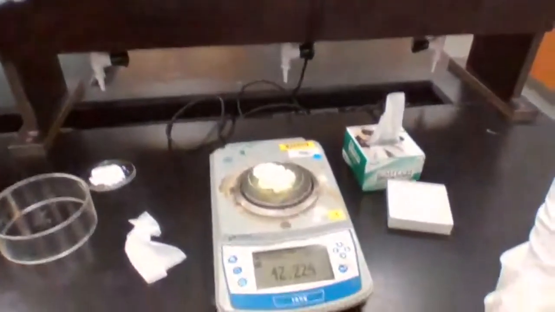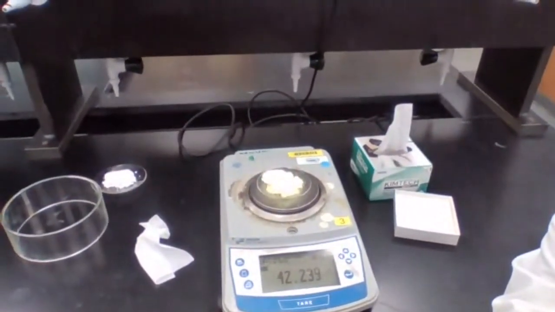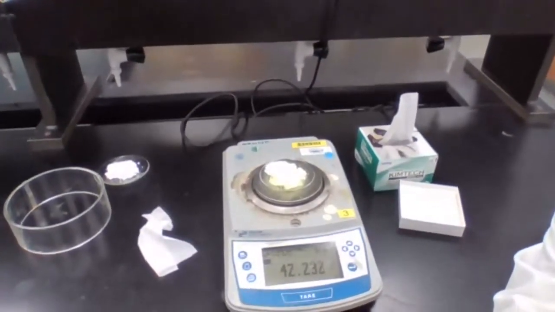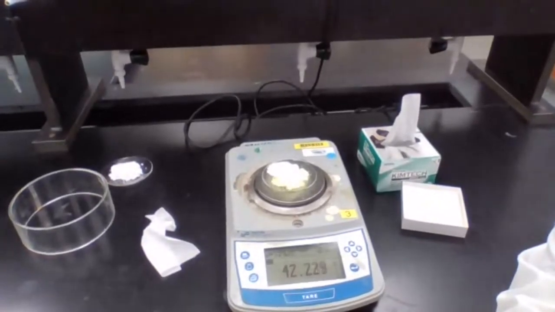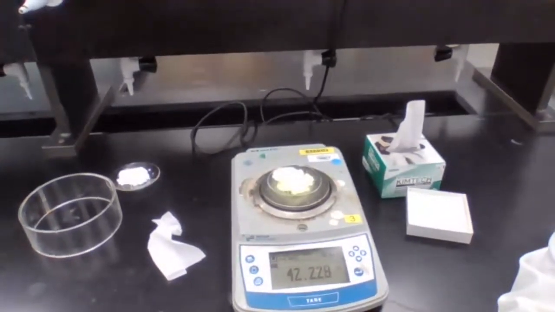So if you didn't get the screenshot of the setting, one more try. The number keeps changing, yes.